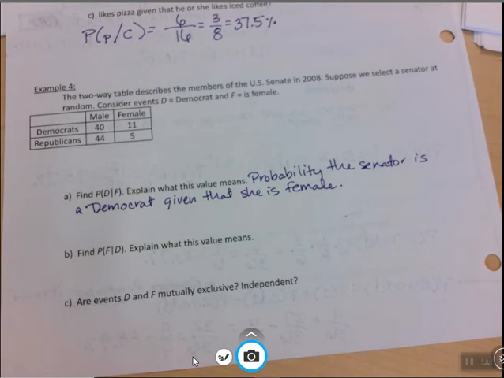Okay, talk to your group about what number is going to go on the top of our fraction. Remember, the top of the fraction is the intersection of both events. Tell your group what you think. Which number would go on the top?